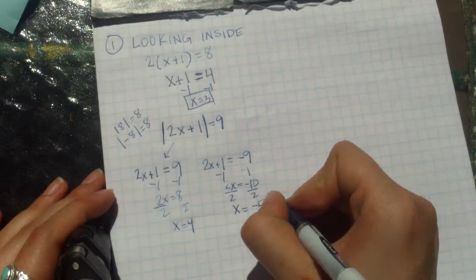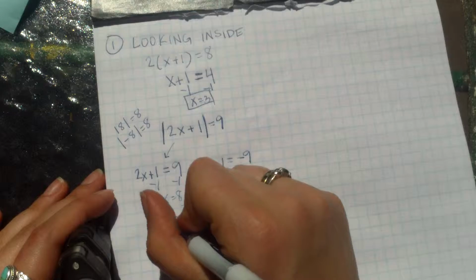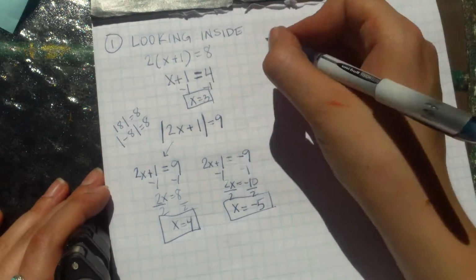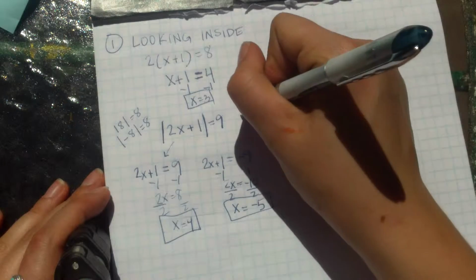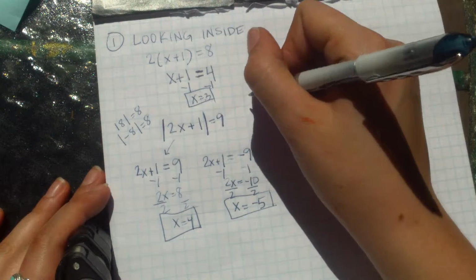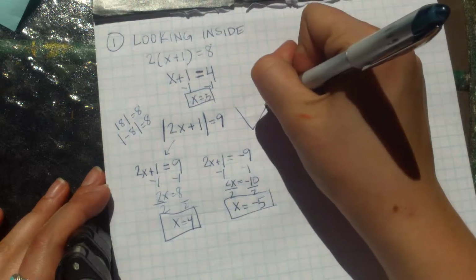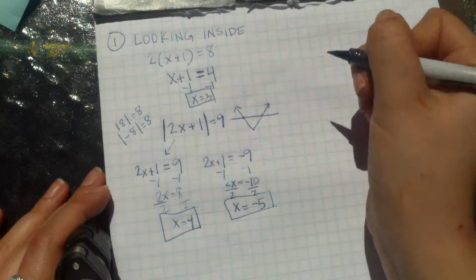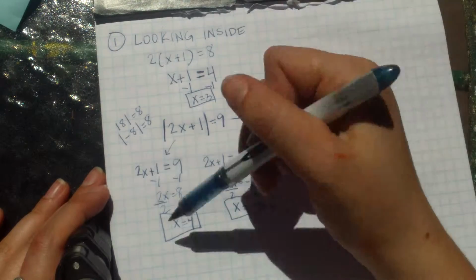These are 2 solutions. Why is this true? Because you have an absolute value that could be both positive and negative. If you look at the graph as well, you have the graph, the absolute value of 2x plus 1. It's going to be something like this, and then the value 9 will be right here where you have 2 solutions. Okay, this is my explanation.